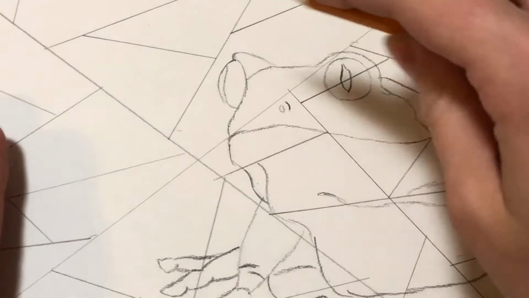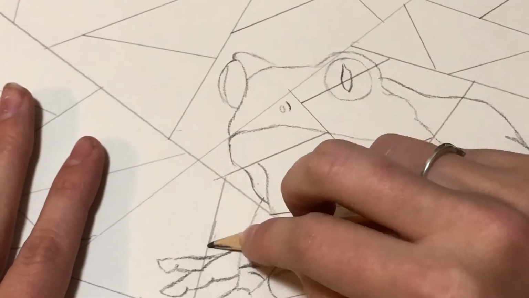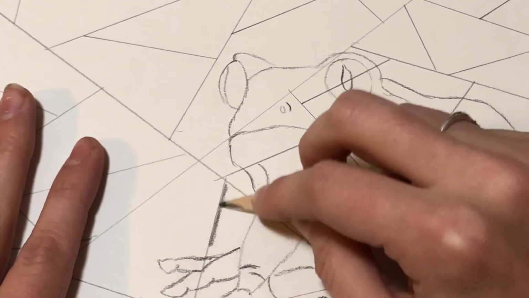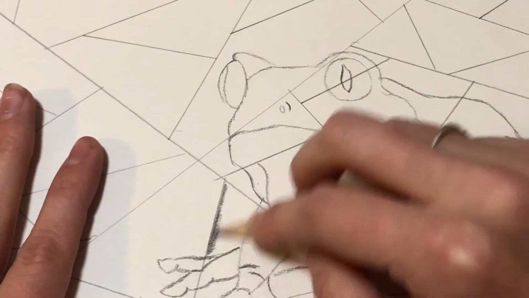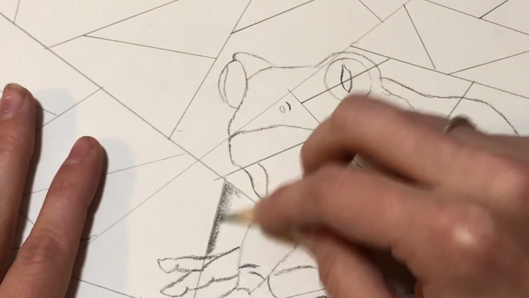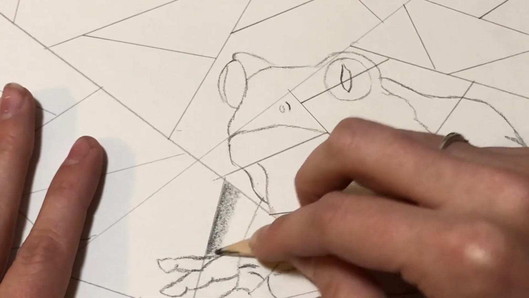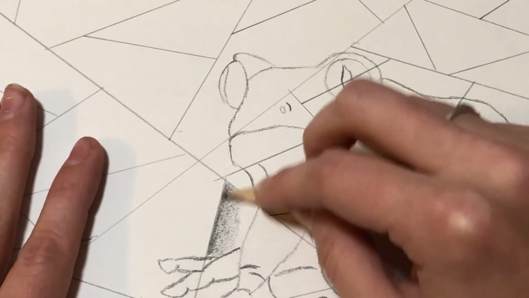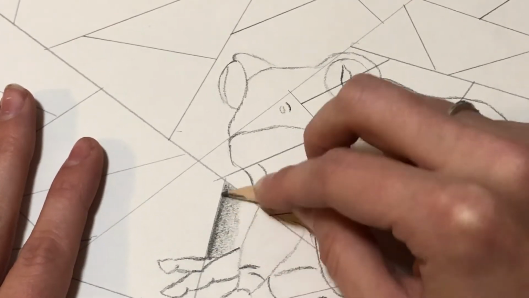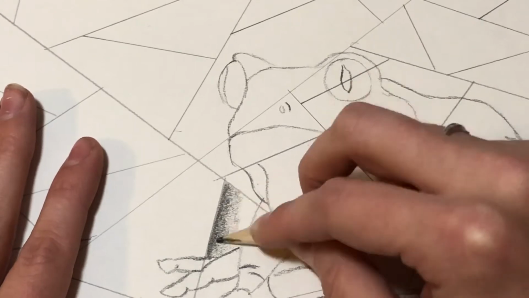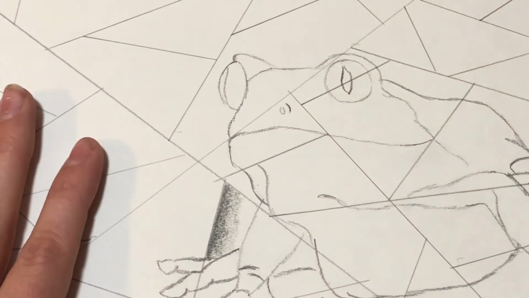So if I'm choosing this one, say I'm doing blending, I'm staying within my shape, going from dark to light. Extreme dark. So all values, I want to see a gradual change.